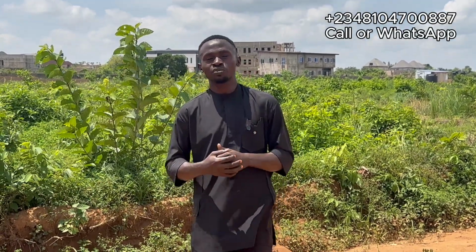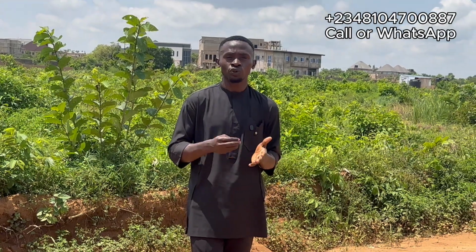Then the number two document is what we call deed of assignment. So deed of assignment is also a legal document that transfers rights, title, and ownership of a property. It's normally issued to the buyer when he buys from the seller. So most times when you want to buy land here in the state of Enugu, especially when you are buying from a real estate company, deed of assignment is one of the most common documents used for land transactions. It is a title document. It has the ability to transfer ownership from the seller to the buyer.